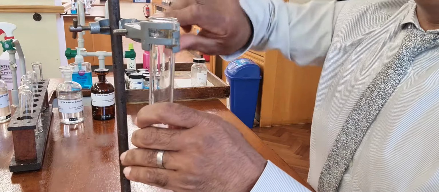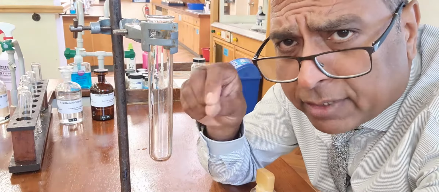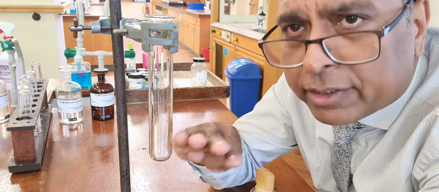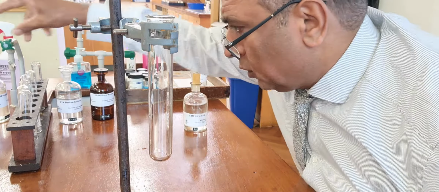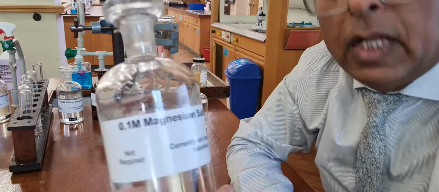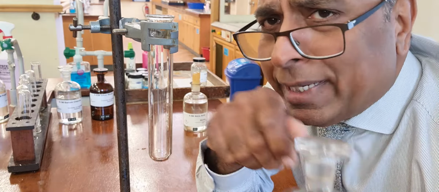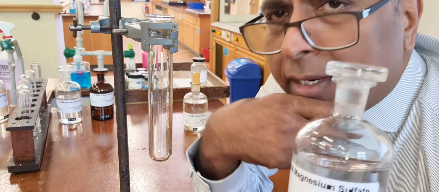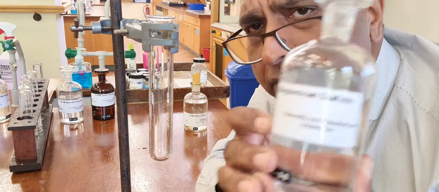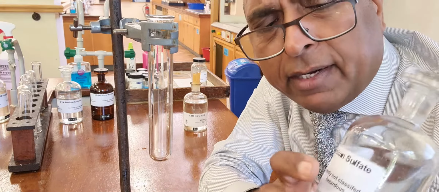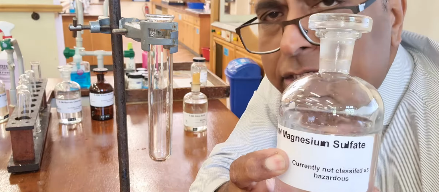Another test tube. So the nitric acid was all you need, or any acid, all you need to test for carbonate. What about sulfate? Sulfate, here. Magnesium sulfate. It's got magnesium ions and sulfate ions. Now we cannot identify magnesium ions with flame tests or with sodium hydroxide. So if you were given this in an exam, you could only identify the sulfate bit. You could not prove it was a magnesium sulfate.